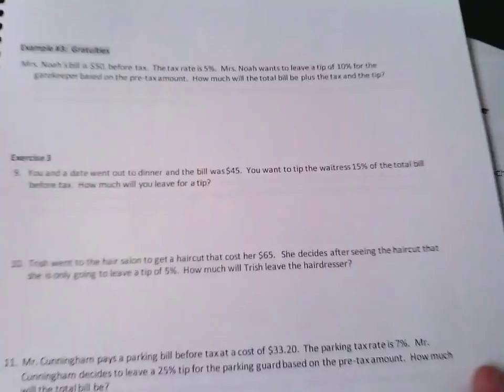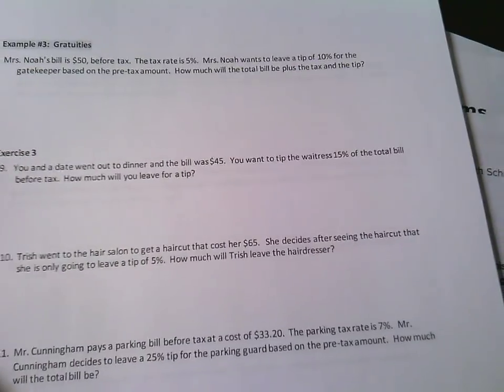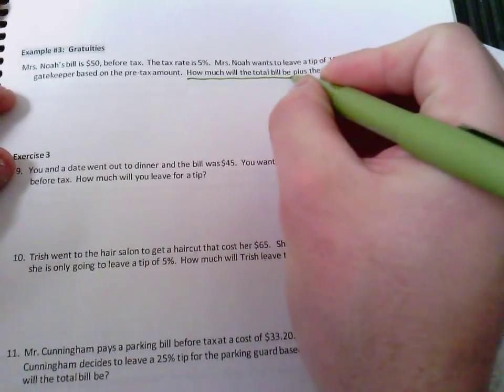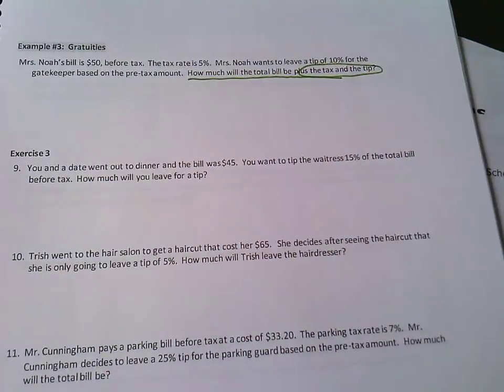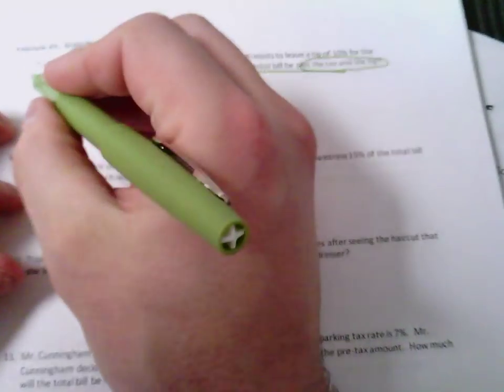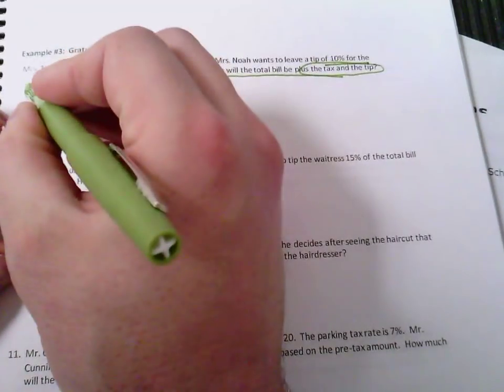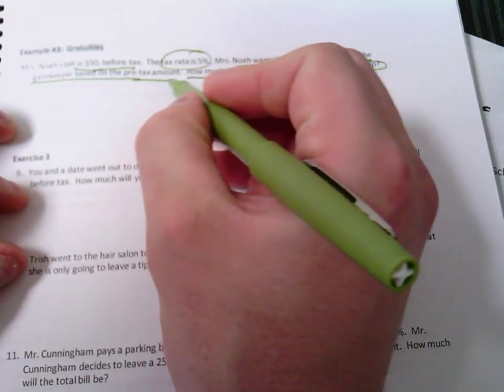All right, example 3, a gratuity. Okay. How much will the total bill be plus the tax and the tip? All right. So Mrs. Noah's bill is $50 before the tax. The tax rate's 5%. So let's start there. Mrs. Noah wants to leave a tip of 10% for the gatekeeper based on the, and this is why you got to read carefully, pre-tax amount.